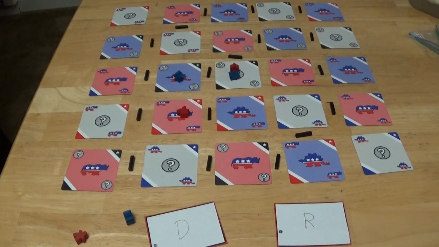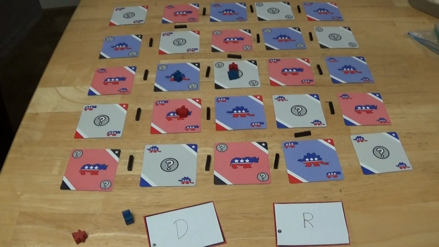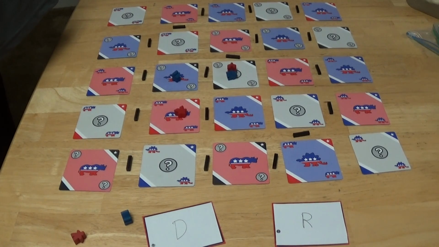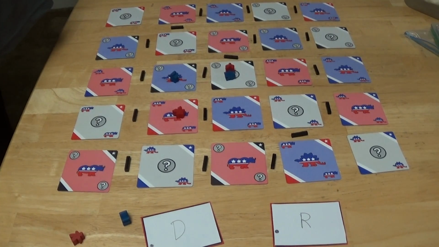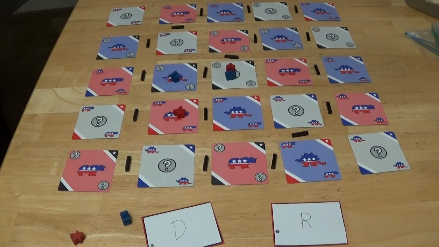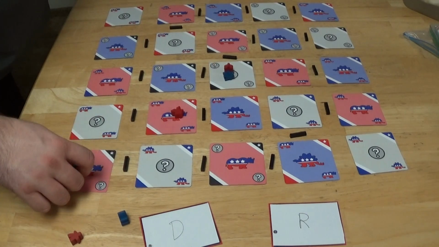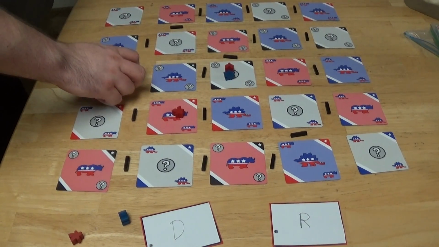So each player is going to have a deck of cards they're going to be able to draw from. Each turn players play a card, resolve its effect, draw a new card, and then pass it to their opponent. The cards have one of 3 effects. Campaigning, which moves these meeples across the board, and flips the tiles if it helps them.